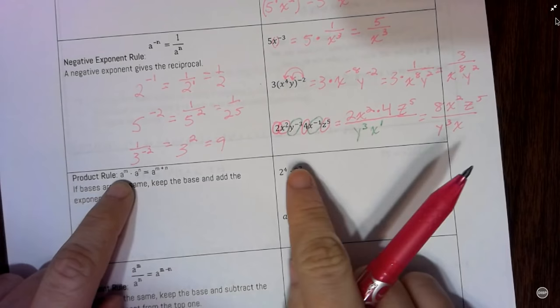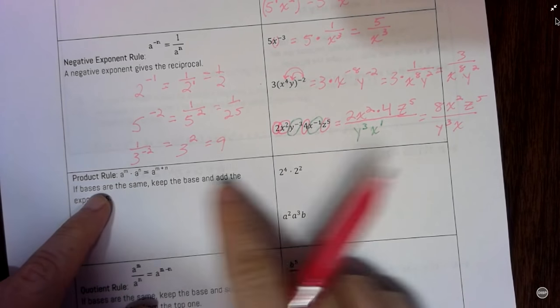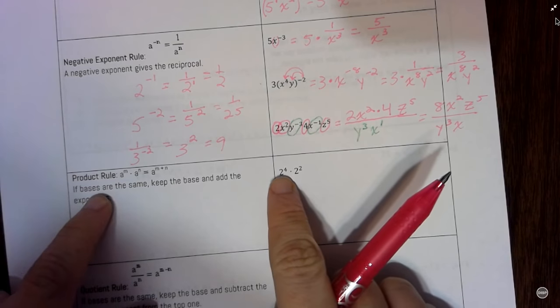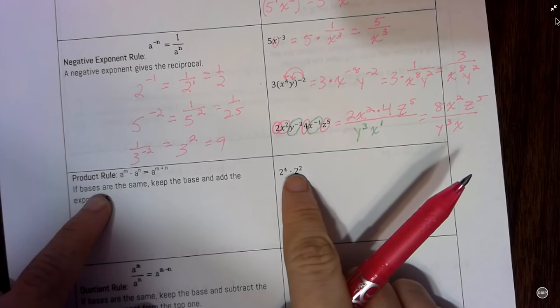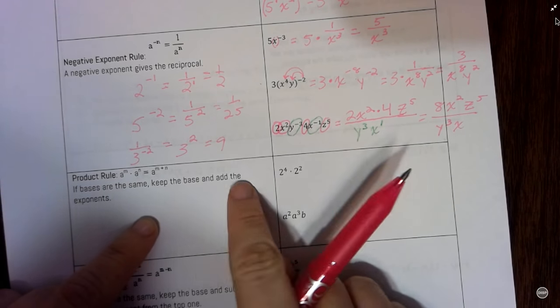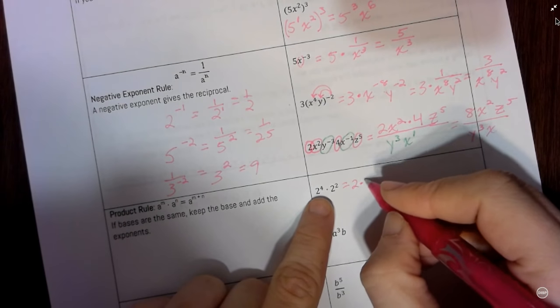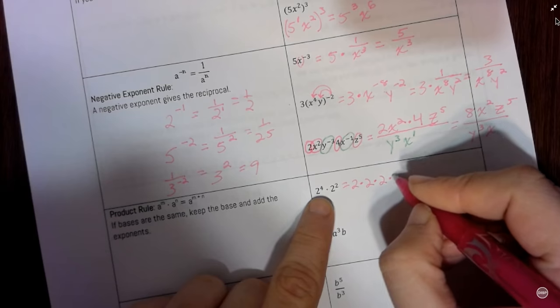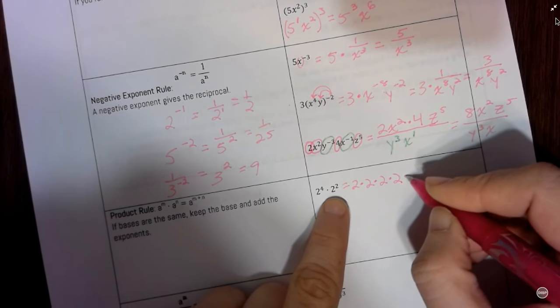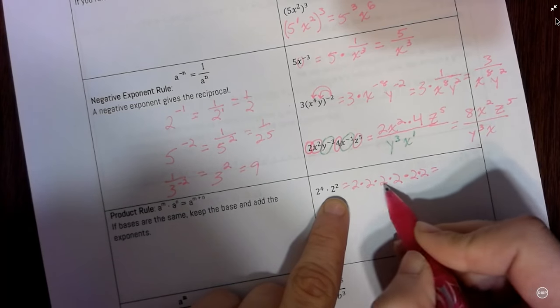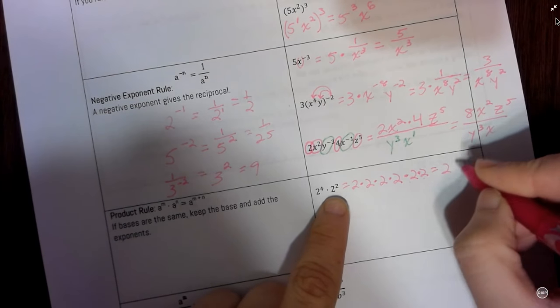Product rule means that if you have 2 expressions or 2 exponents with the same base, then you can add the exponents together. Because here's why. If I take 2 times 2 times 2 times 2, and then times 2 times 2, well, I have 1, 2, 3, 4, 5, 6 of 2 to the 6th.